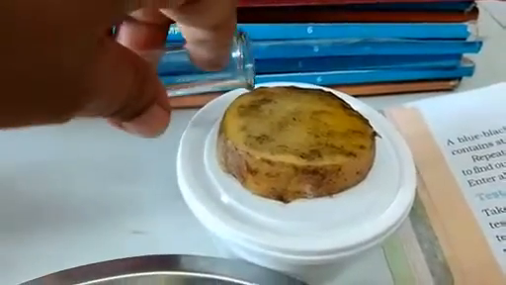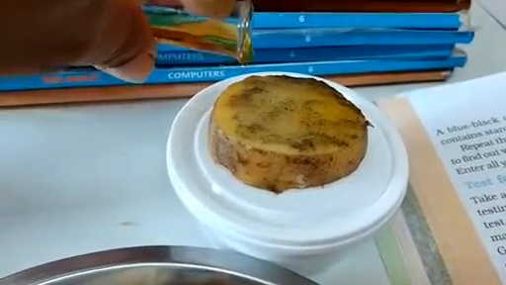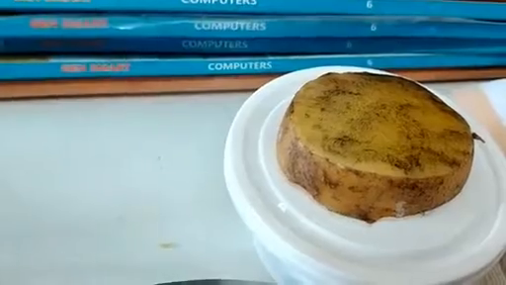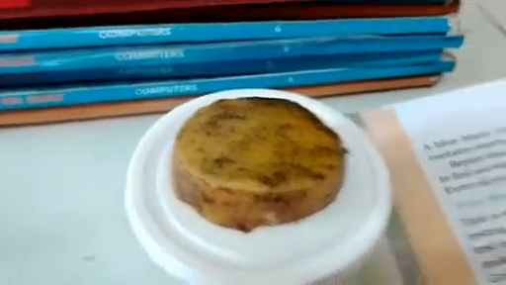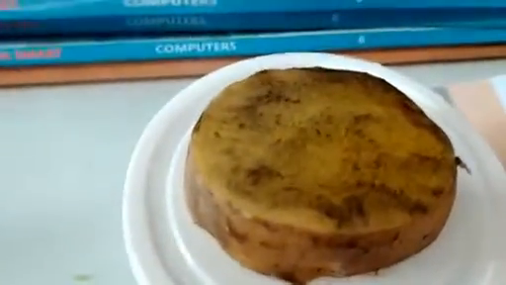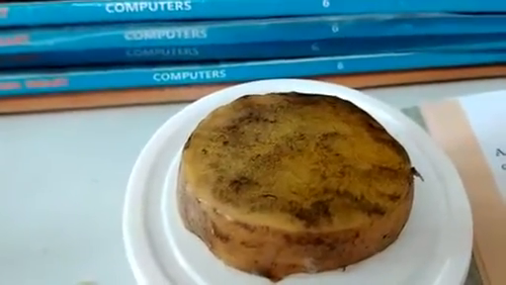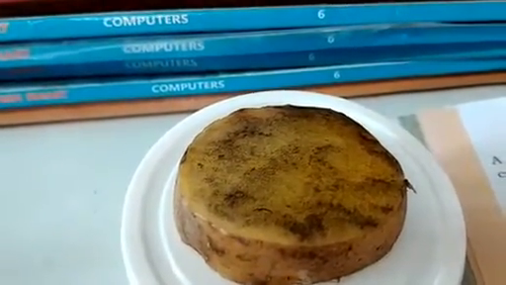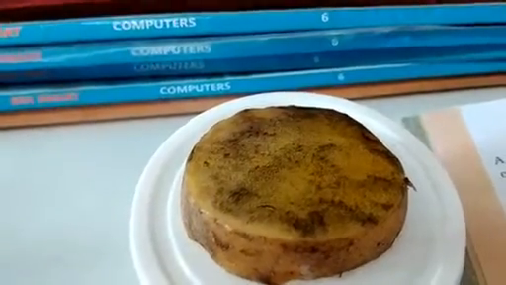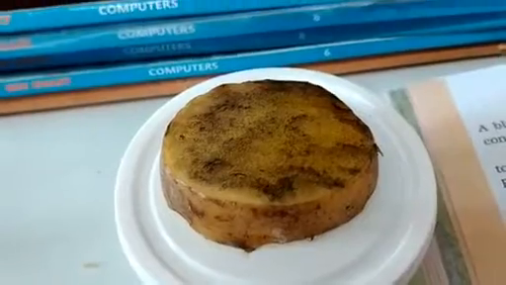Because I have diluted it, you cannot see a dark patch, but at least you can see brownish patches, blue black patches on the potato slice. This shows that it contains starch. So this is our starch test.